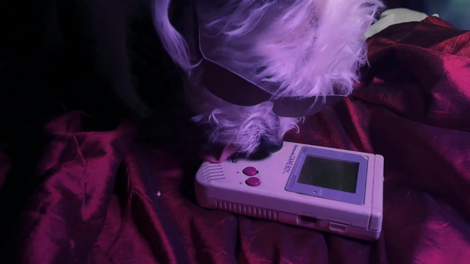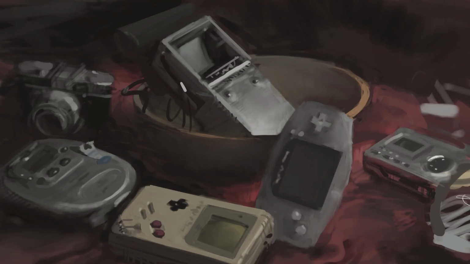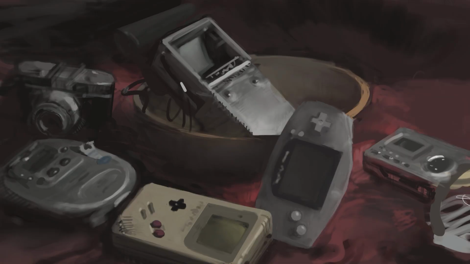Hey, stop being gross. Absorption will absorb some colors and spit out others. In this case, the Game Boy is absorbing blue and spitting out yellow.